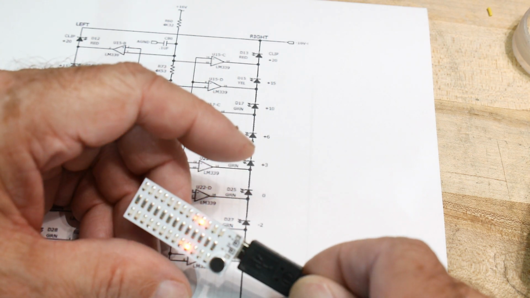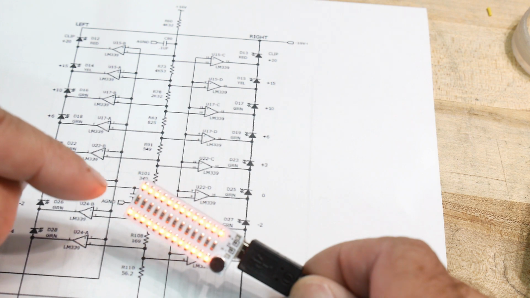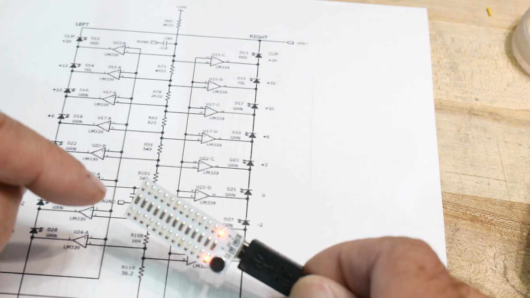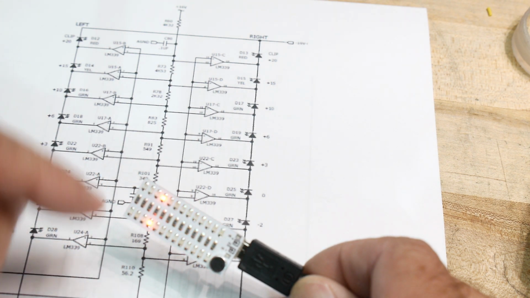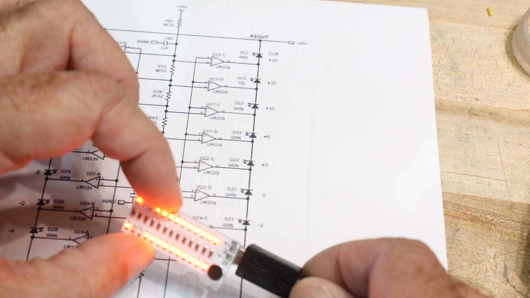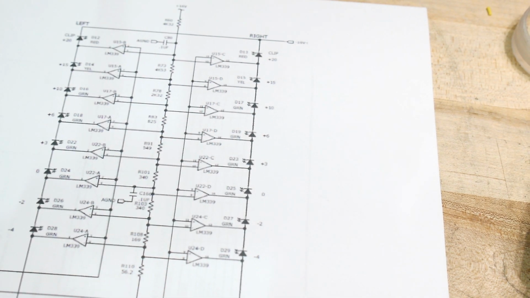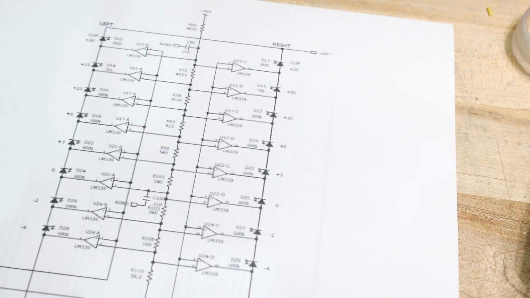And then this one has LEDs that capture the peak. If I talk real soft, you can see the little LED. So little LEDs at the top keep the peak, and then the other ones move. So anyway, there are different modes you can operate this thing in. All right, but that's not what I wanted to talk about today.